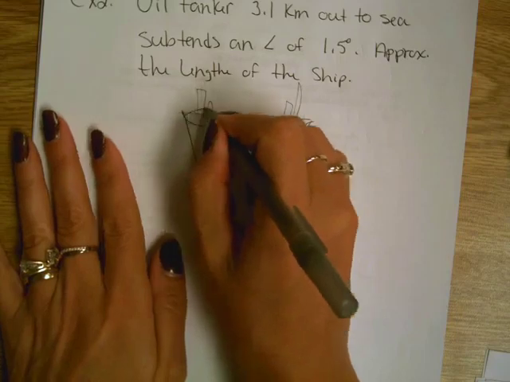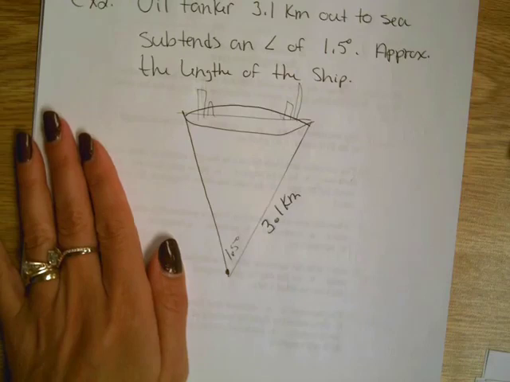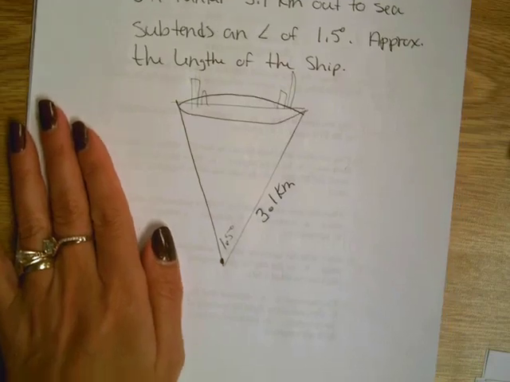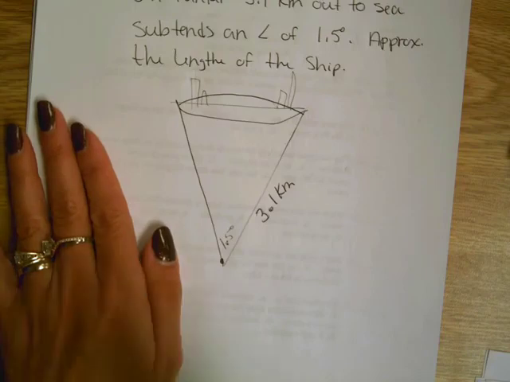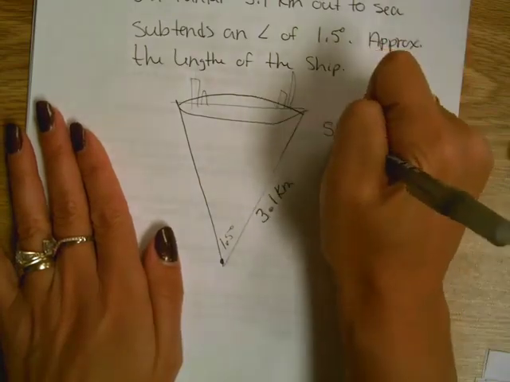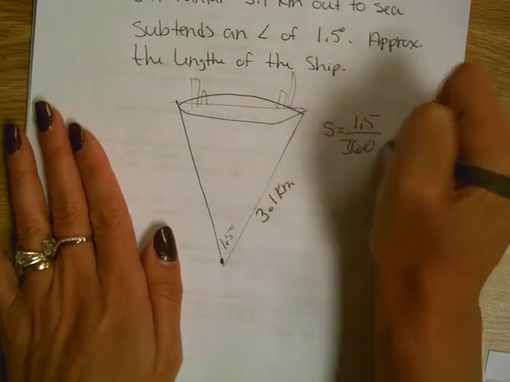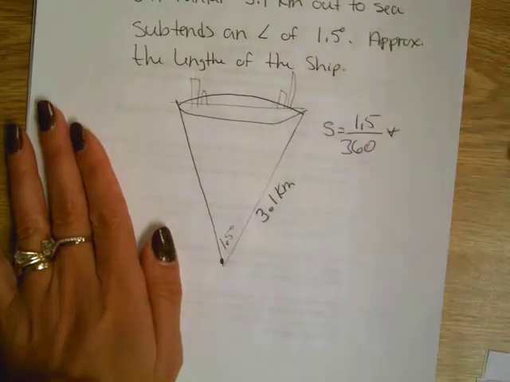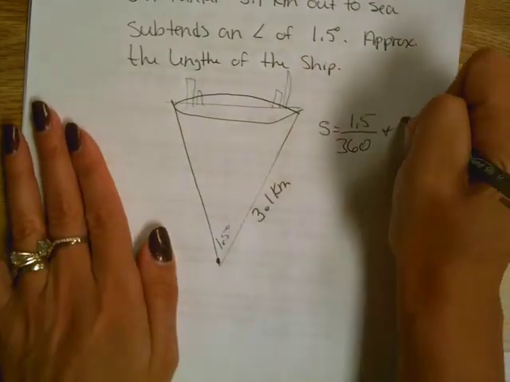We're going to assume that the arc length is going to give us a good approximation, because we don't have any ways to solve the triangle business yet. Oh, we probably could with the right triangle if we wanted to, but it's just another way to get there. So, arc length formula. 1.5 degrees out of 360. And then we want circumference, because we're doing length. 2 pi r.